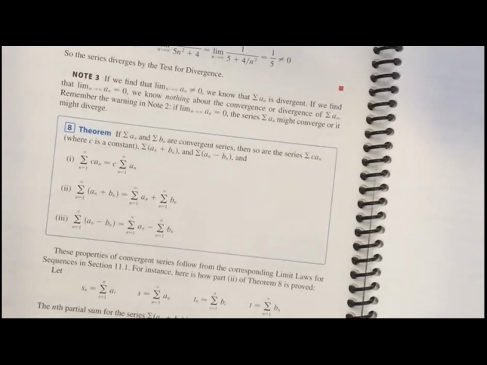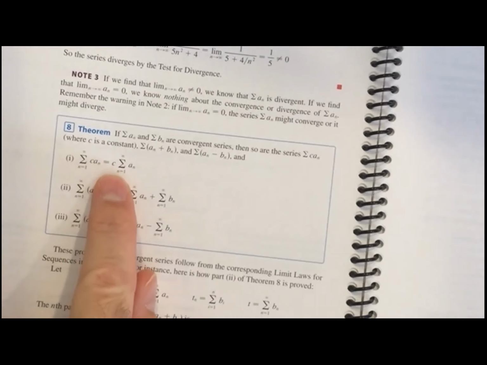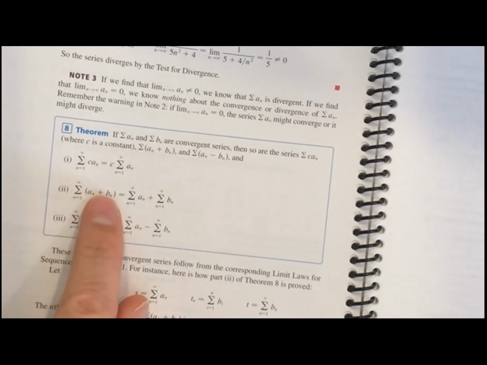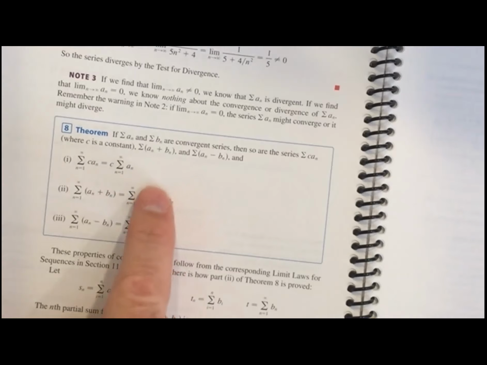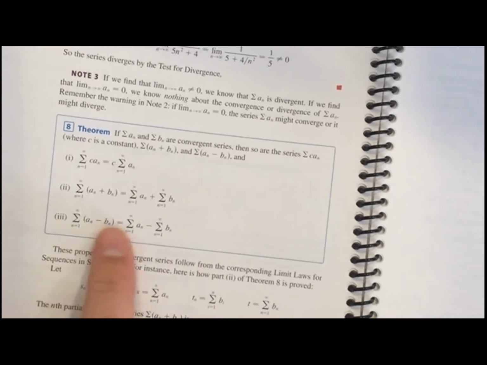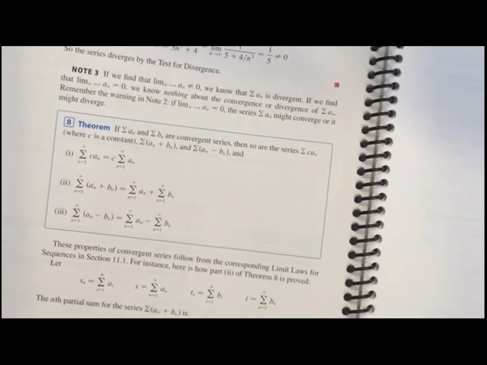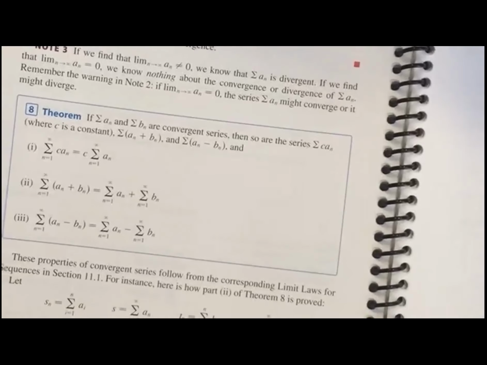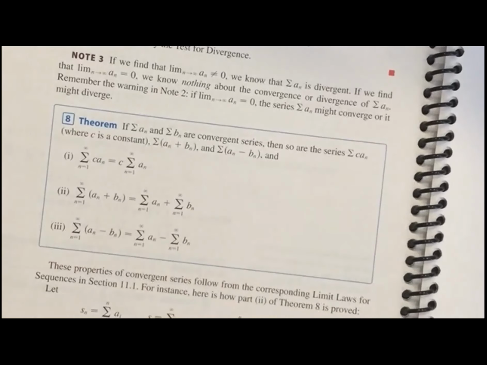So here they are. The sum of a constant times a sequence is a constant times the sum of the series, right? The sum of two sequences, when I combine the terms ahead of time, is the same as summing up the a's and then summing up the b's. And the same for the difference. So this gave you a few of the rules for series. And then it said there's other ones, but it didn't go into them in detail here. So if we need them, we'll have to go find them in the future.